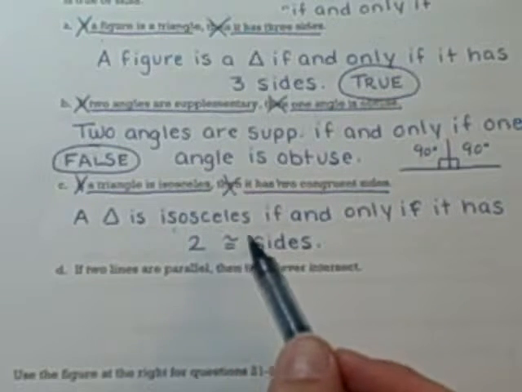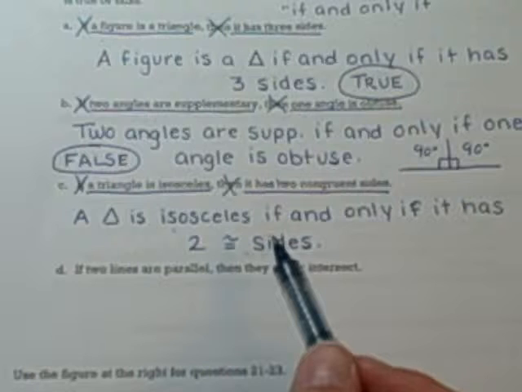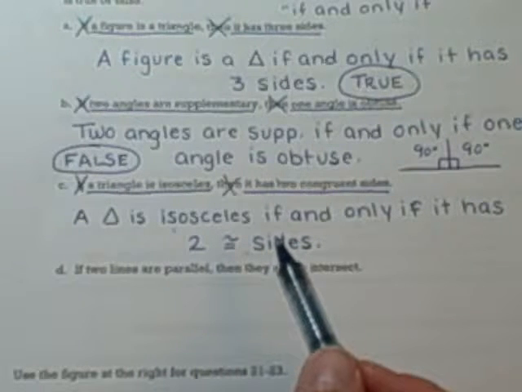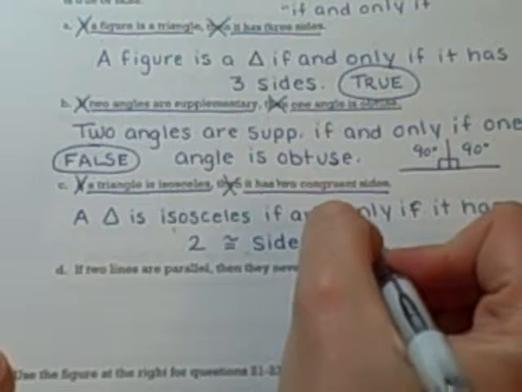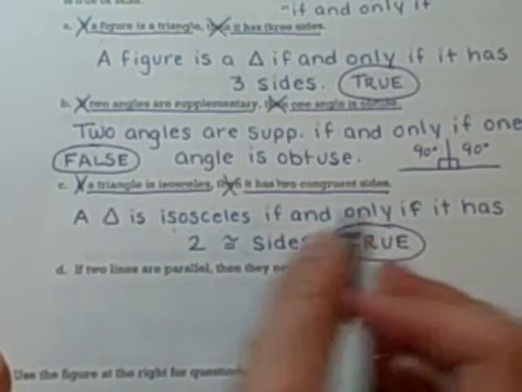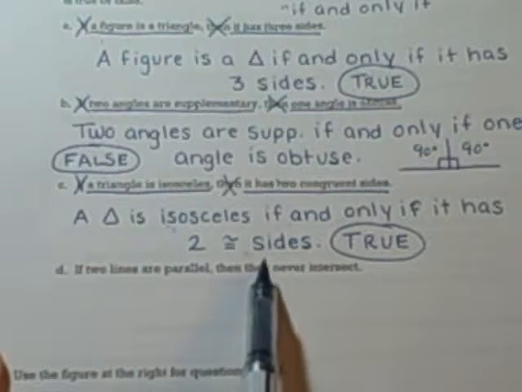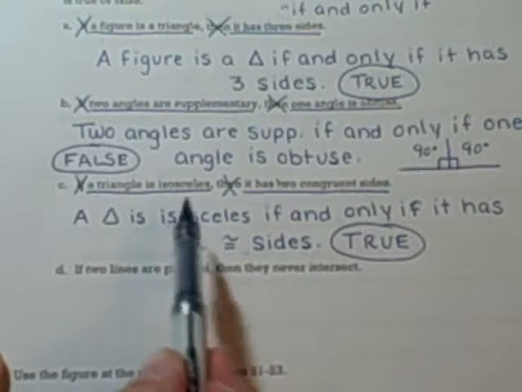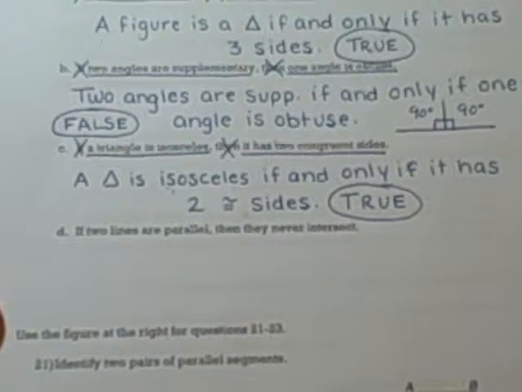You're going to find that anytime you're working with a definition of a word, where the statement just says what that word means, that biconditional will be true. Okay, so this one is true. Again, because if I know it's isosceles, then I know it has to have two congruent sides. And if I know it has two congruent sides, it has to be isosceles. Okay?